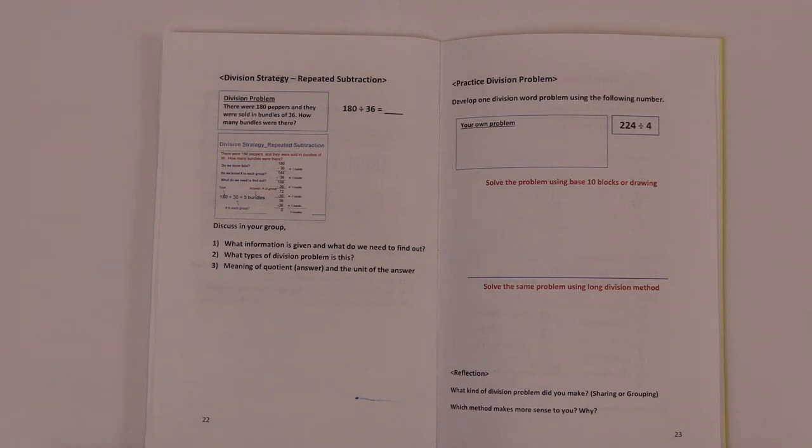Okay, let's turn to page 22 in your strategy book. So we're going to talk about another strategy, repeated subtraction. Remember that we talked about repeated addition to solve multiplication problems. So division is the opposite operation of multiplication, so we can use repeated subtraction to solve the problem here.